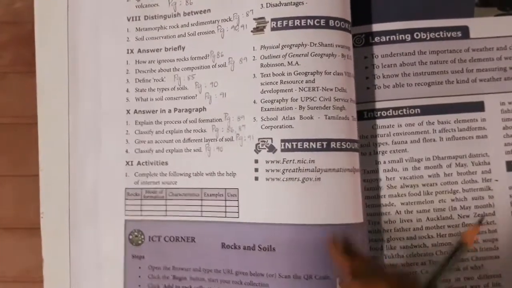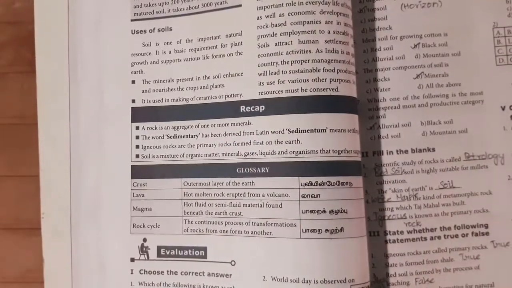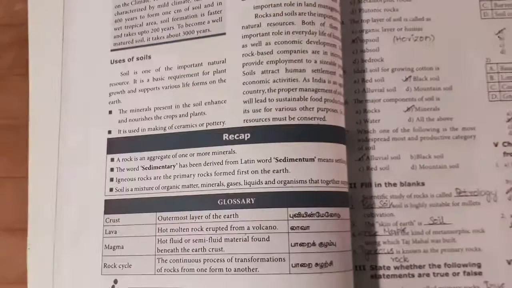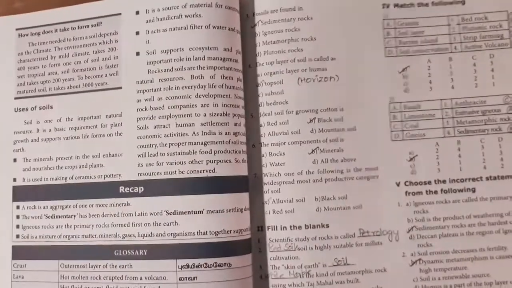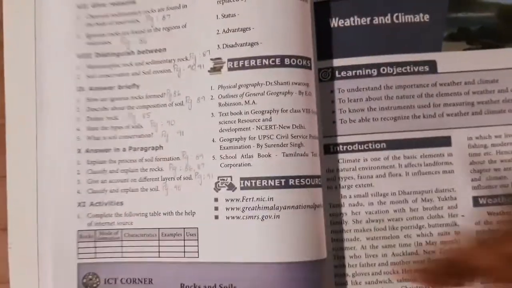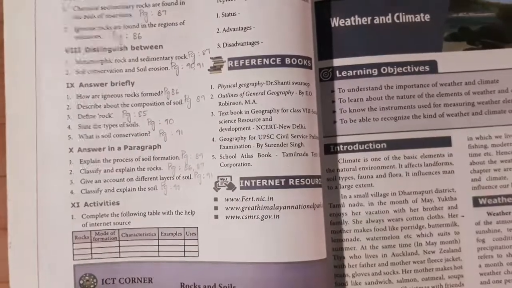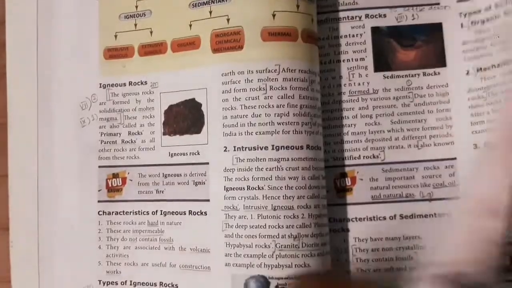Today's homework is you have to mark the answers in your book like this. You have to mark all the answers like this in your book. And then for the question and answers, 2 mark and 5 mark questions, you have to mark the answers inside the lesson.